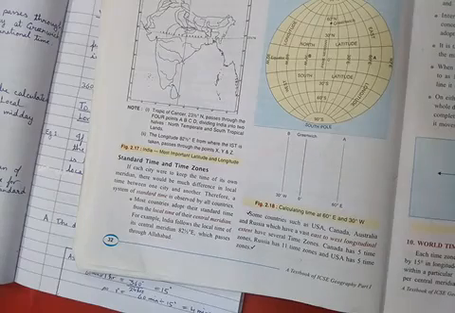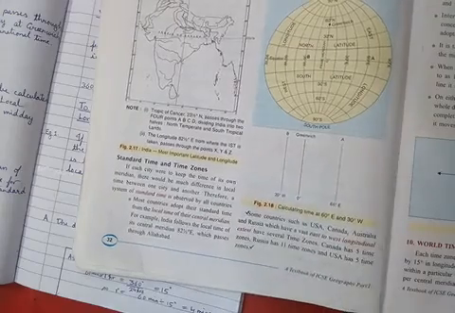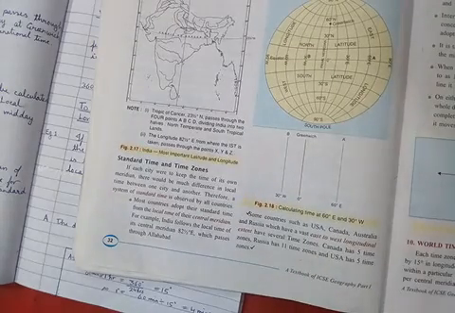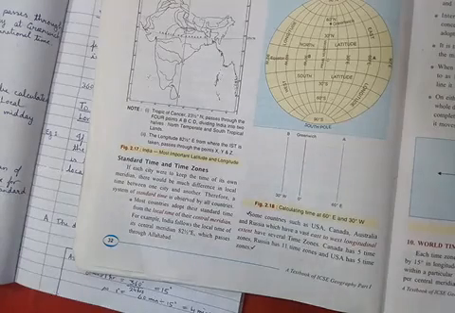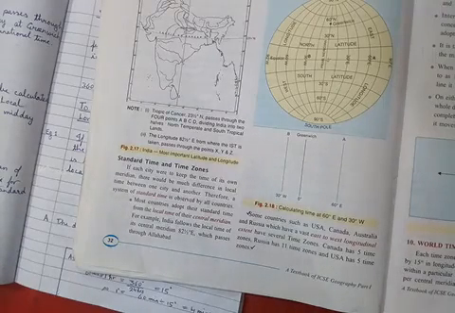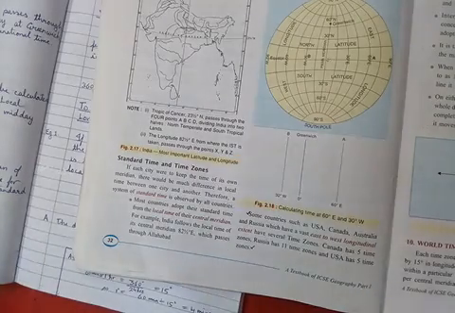problem, a great confusion. This is why these big countries like USA, Canada, Australia and Russia follow many standard times. Because they are very, very big countries, and their east to west longitudinal extent is very large.